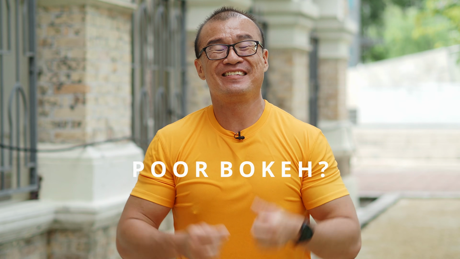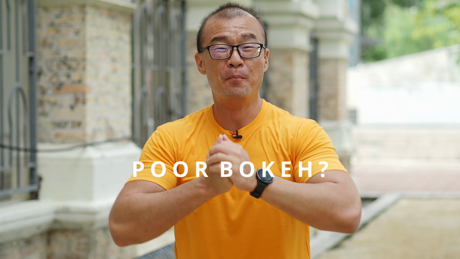Mistake number 4 is that Micro Four Thirds system produce poor bokeh. There are two problems here. Number 1, let's define what bokeh is. Bokeh simply refers to the quality of the out of focus area in the photograph.